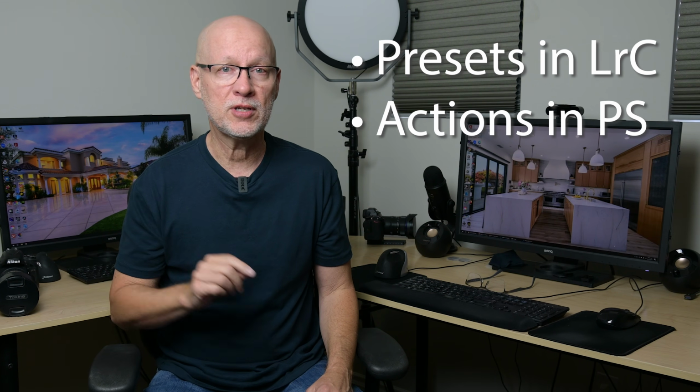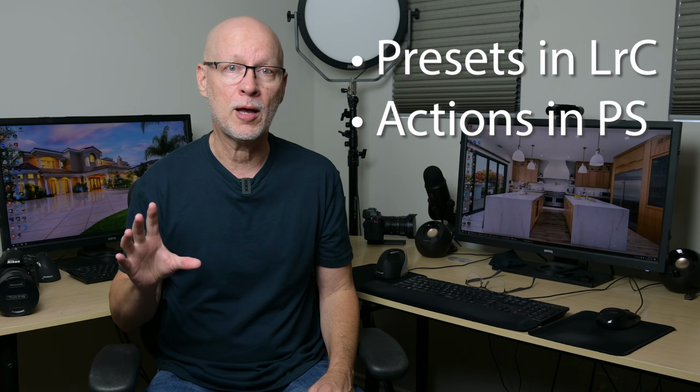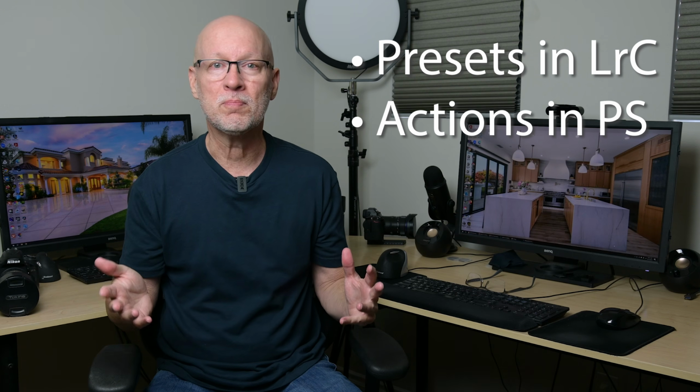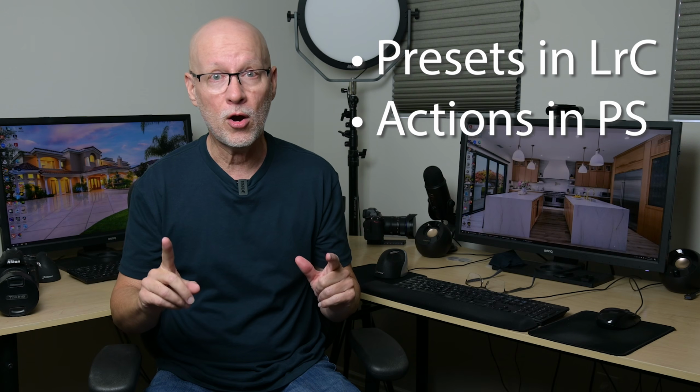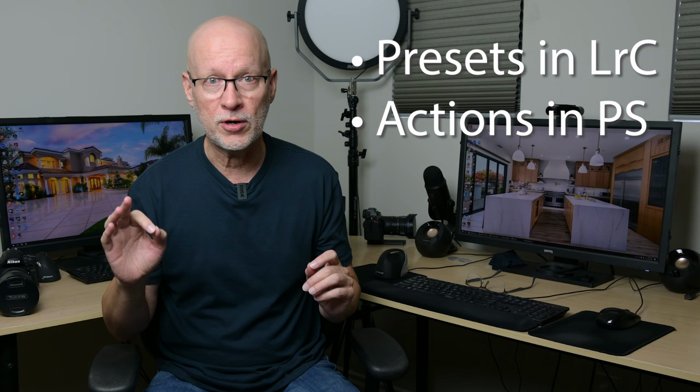But first, let's get the obvious low-hanging fruit out of the way, and that's when it comes to presets in Lightroom Classic and Photoshop Actions. You're probably already familiar with both, and they are crucial. Indeed they are, but they are just starting points.